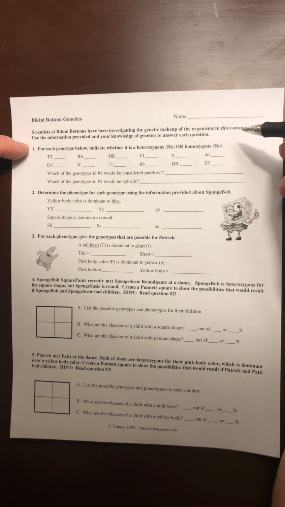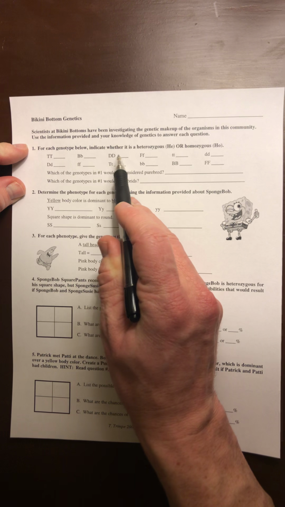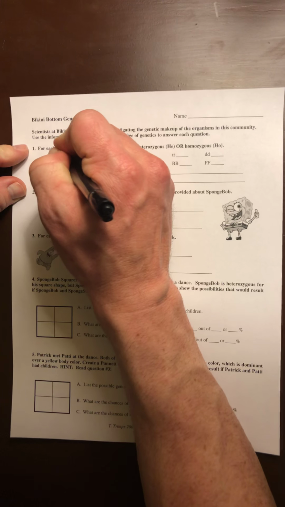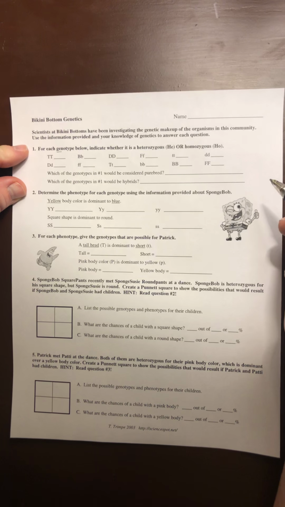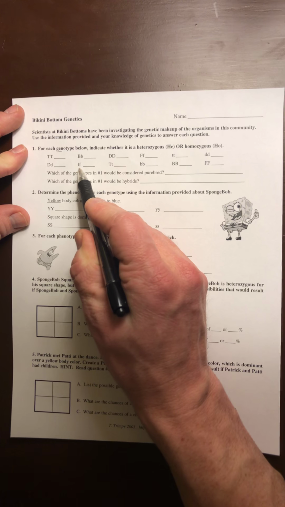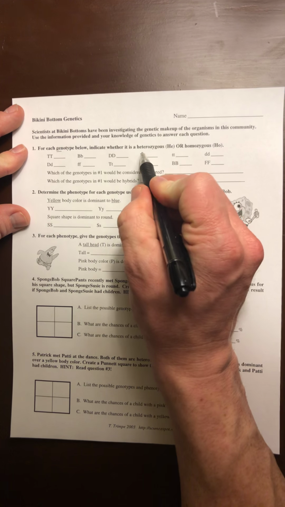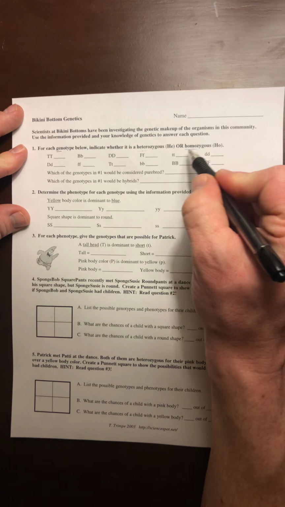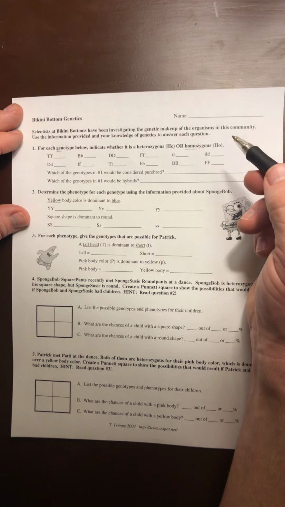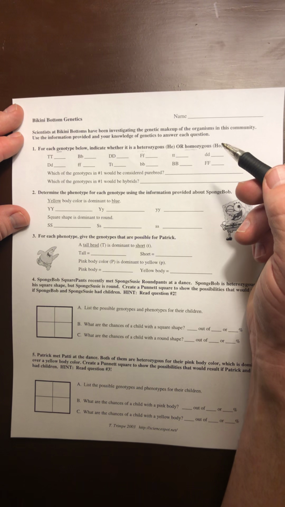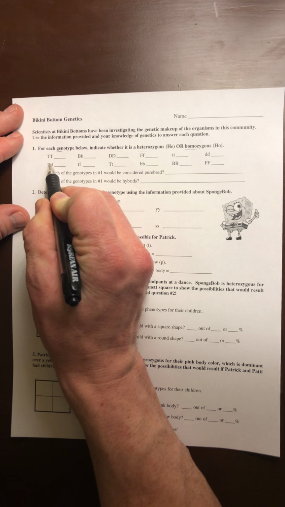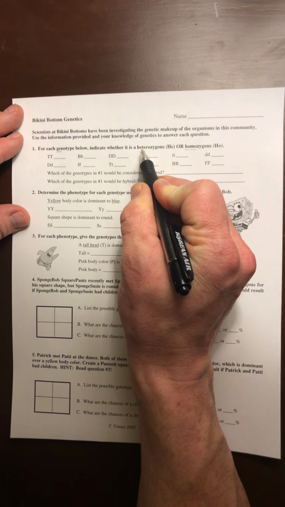All right, so number one. For each genotype below, indicate whether it is heterozygous or homozygous. Now, there's a few vocab words in here. First off, genotype. Remember genotype? Genotype is the letters. It's the capital T, lowercase t, big D, little f, and so on and so on. Heterozygous means different. Homozygous means the same. So this should be pretty easy. Simply think, are the letters the same or are the letters different? Real easy.